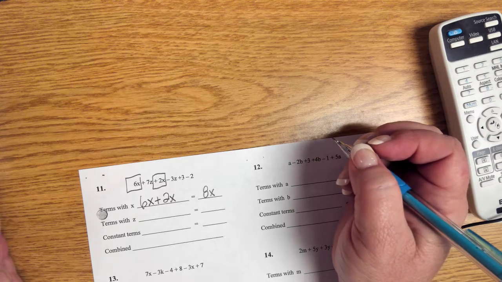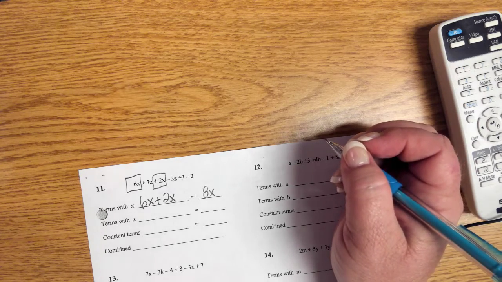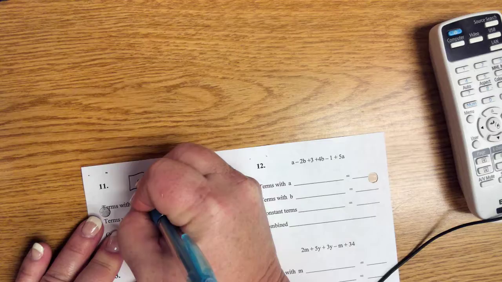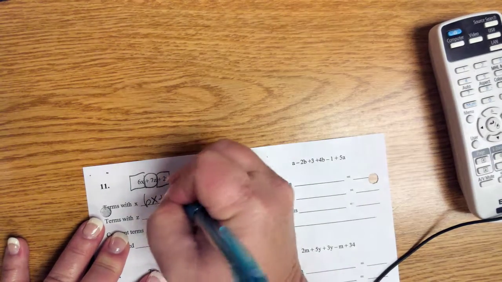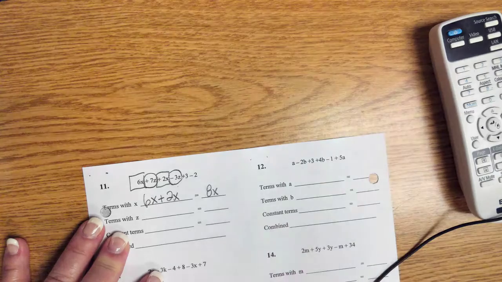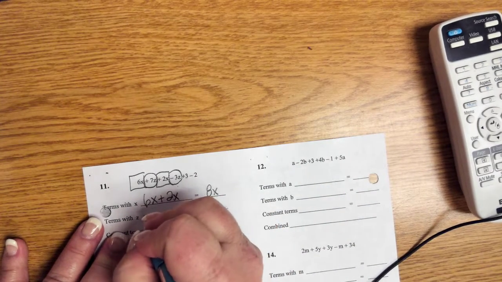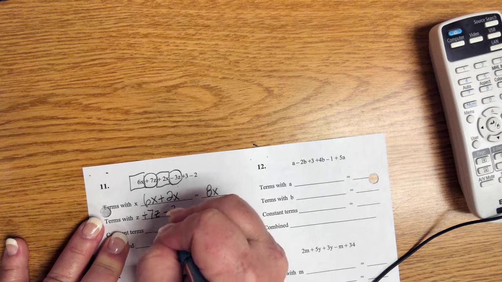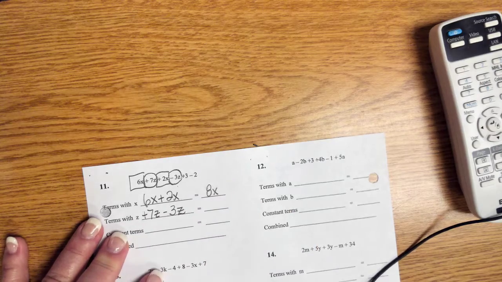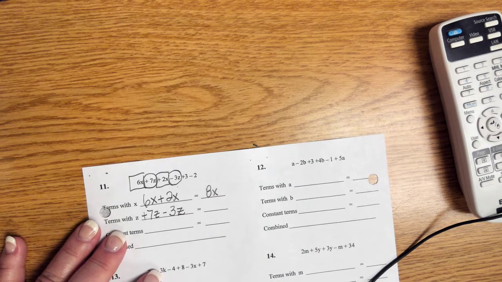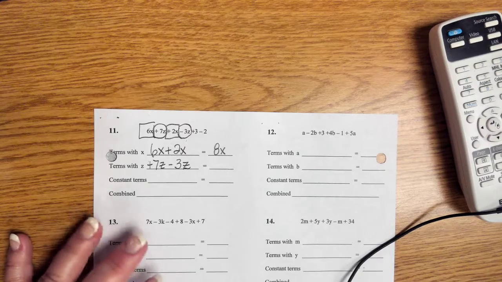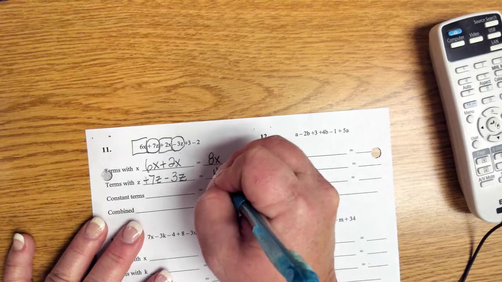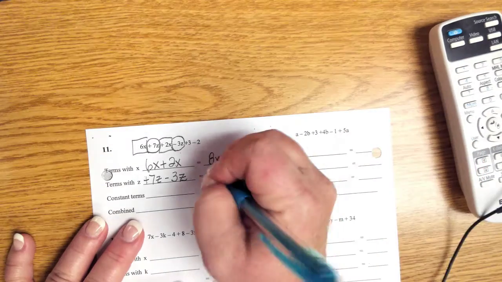I want to do something different. You can use triangles, you can use circles, you can use whatever you would like. I'm going to circle my 7Z and the sign in front of it, and I'm going to circle my 3Z and the sign in front of it, and I have a positive 7Z and a negative 3Z. Unlike terms, ignore the signs, take the larger number, subtract the smaller number. 7 minus 3 is 4Z, and keep the sign of the larger number, which is positive.